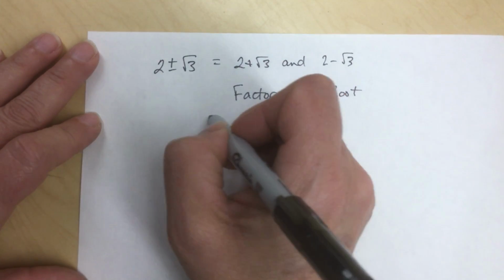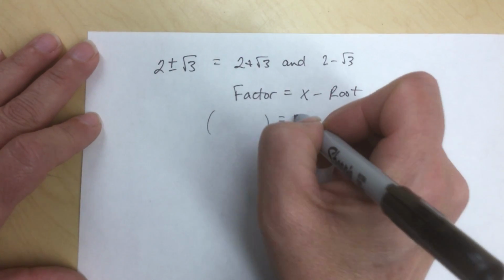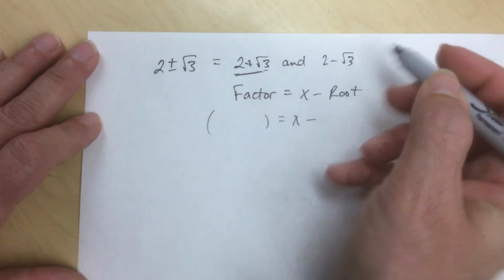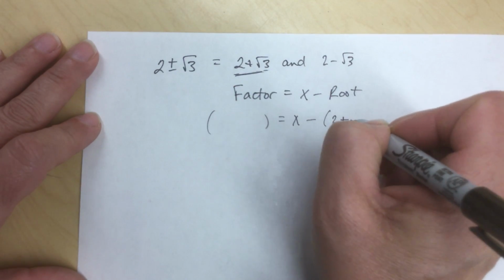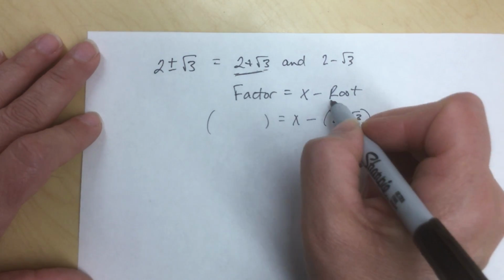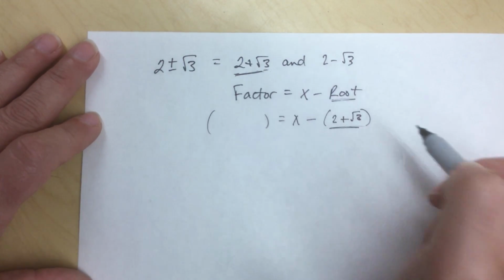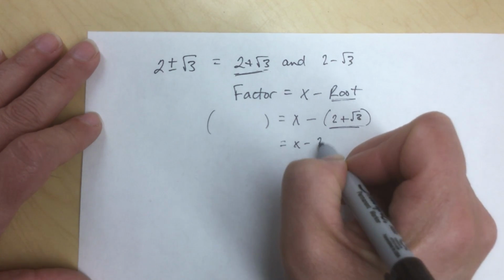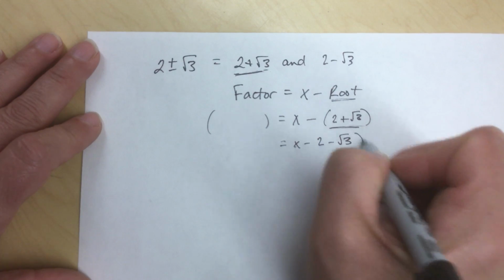Well, we're trying to make the factor here, and it is equal to x minus the root. Well, the root is 2 plus radical 3. And 2 plus radical 3 is both part of the root. Like, the root is this whole thing. So we have to subtract that whole thing. So we get x minus 2 minus radical 3.